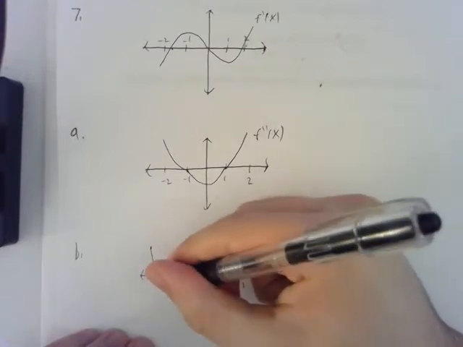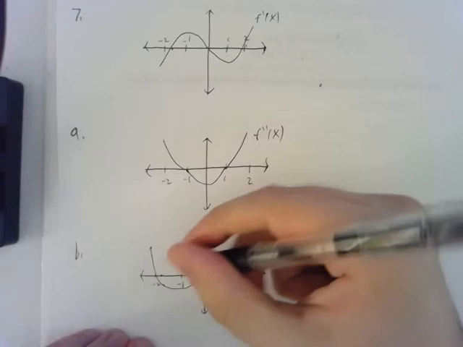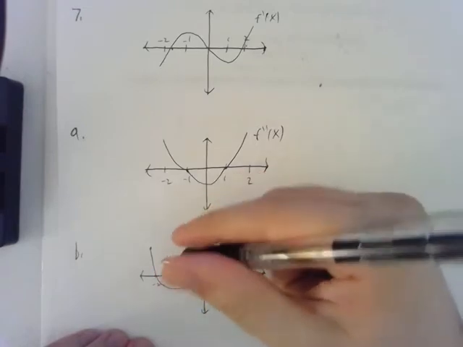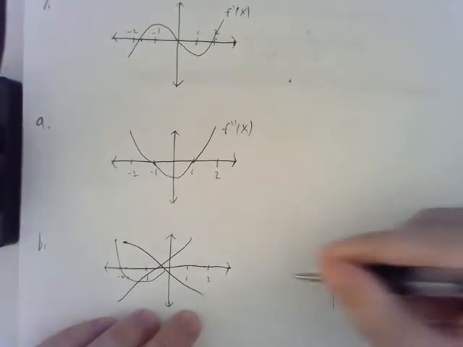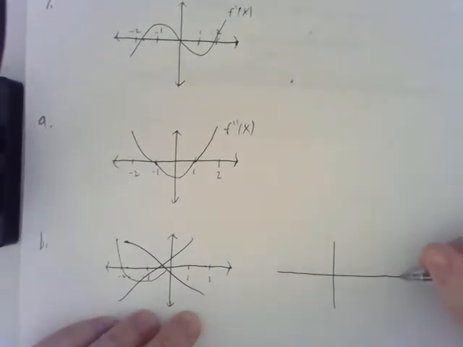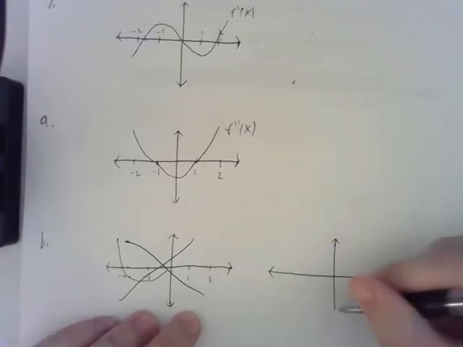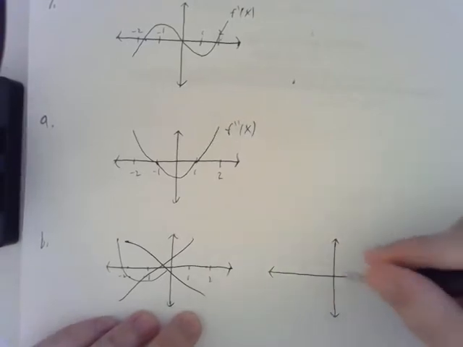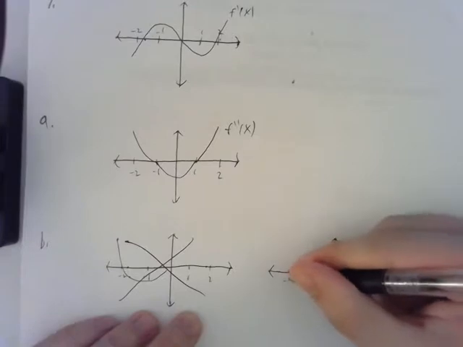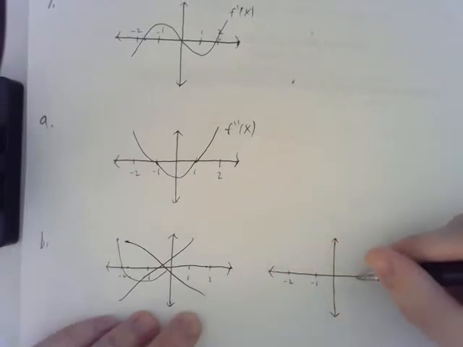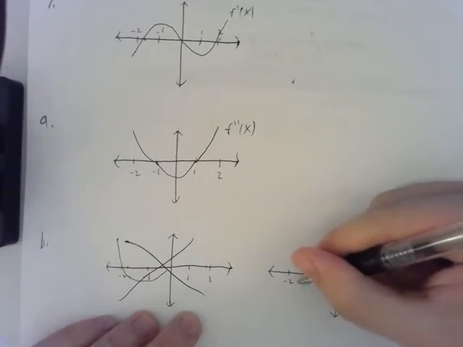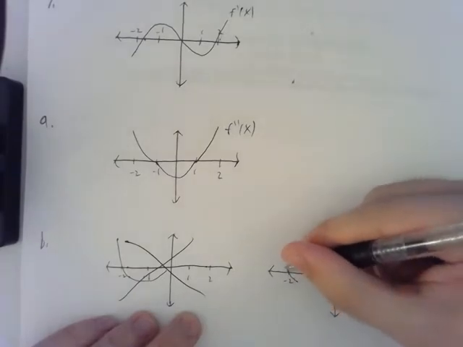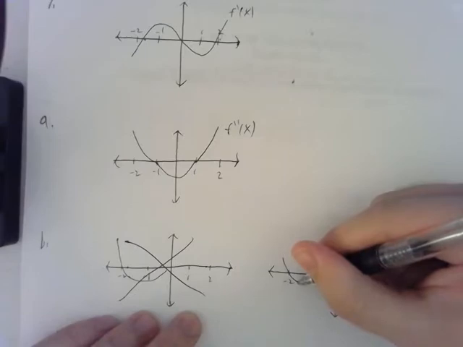That was not so great. So let me redraw this. So we have -2 here, -1 here, 1 here, 2 here. So it should end up doing something roughly like this.